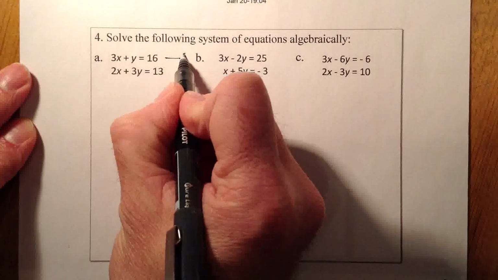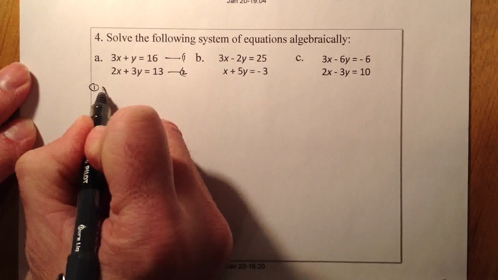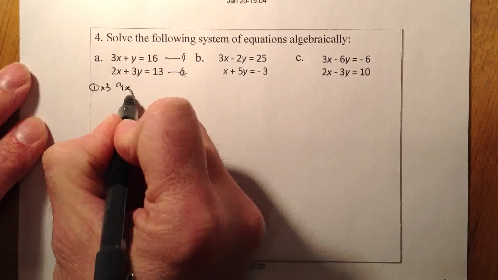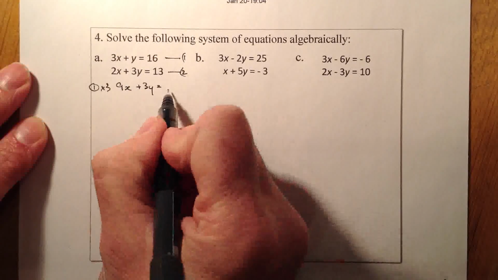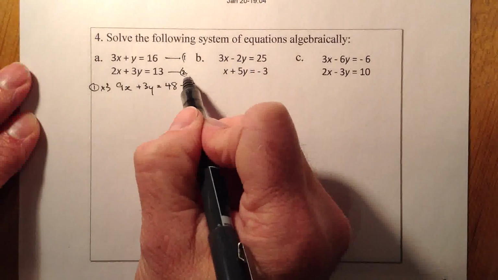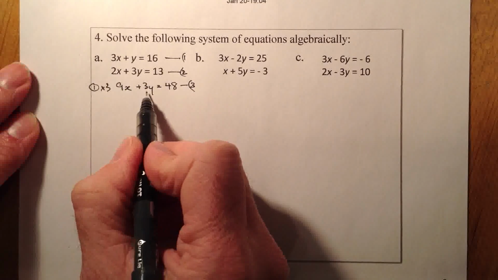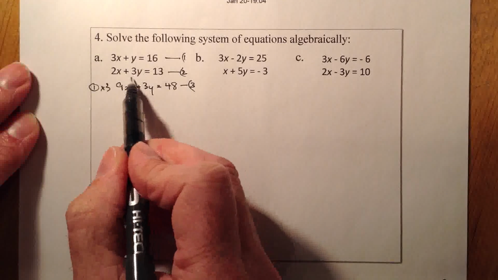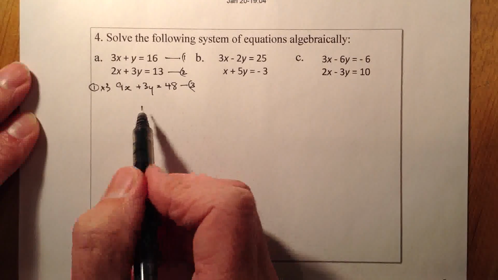I'm going to call this equation number 1, this one here equation number 2. What I'll do first of all is I'm going to multiply equation 1, as I say, by 3. So 3 times 3x gives me 9x, 3 times y gives me plus 3y, and 3 times 16 gives me 48. That there is now equation number 3. And I'm just going to use equation number 2 and 3 now to try and solve these equations. Because the signs of the 3y are the same, I'm going to subtract. If the signs were different, what I'd do is I'd add. Okay, so let's do our subtraction.